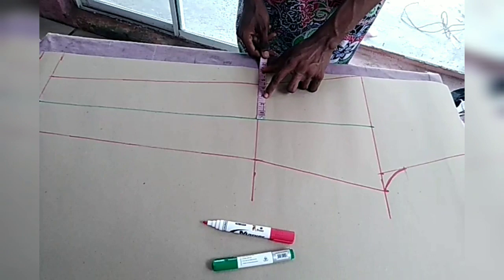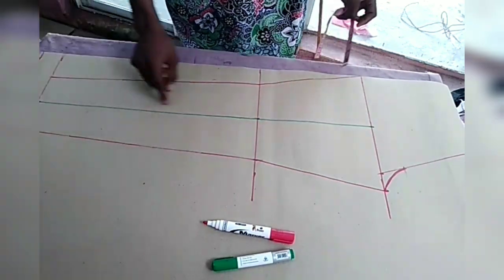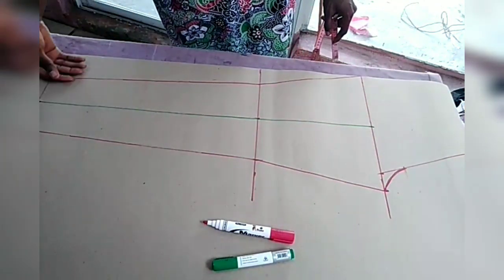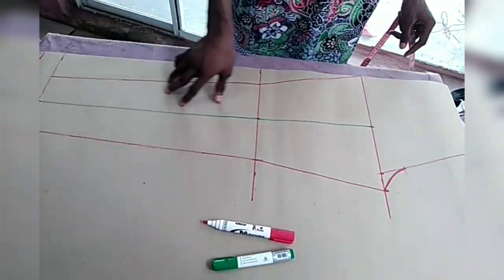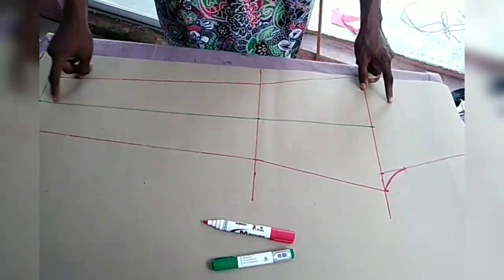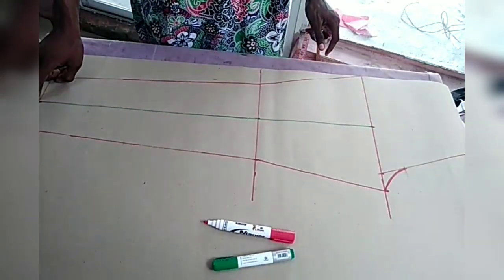So I took my 6.2 from the same line, downward here. So what I have from here like this is 6.2. So after I get my 6.2, I draw my straight line, which is my grain line, to demarcate my pattern. So this is my grain line.